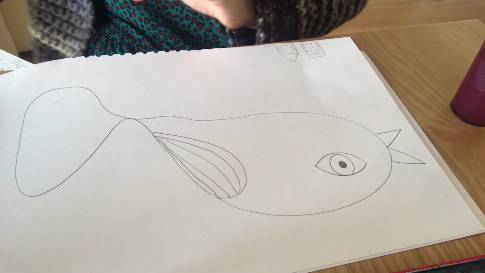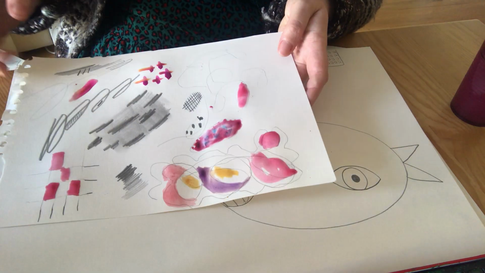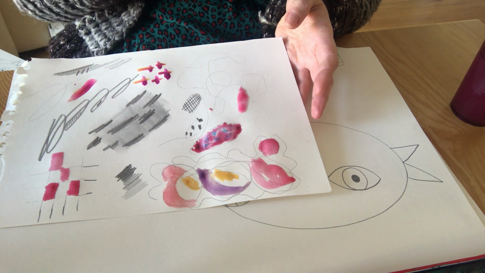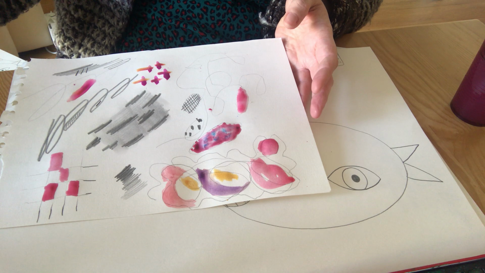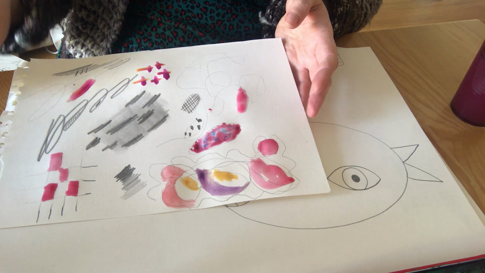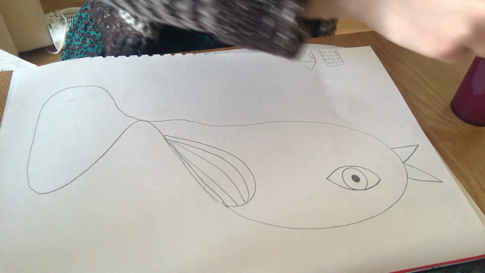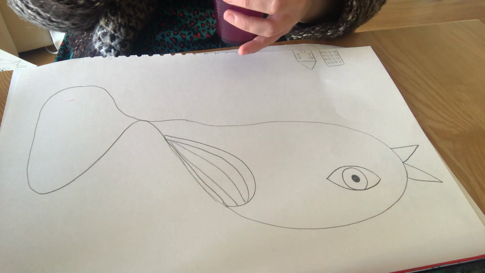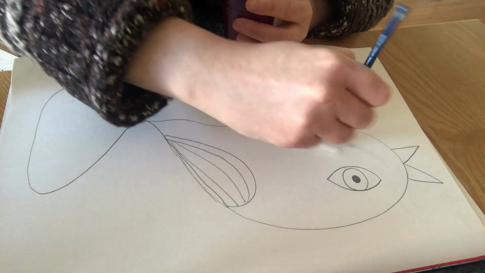And now think about how I can incorporate some of these patterns and textures into my picture, some of these different techniques. So, for example, I know that I really enjoy doing my water painting, and I really like the effects I get from that. So with my wet painting, I could make my fish really wet.